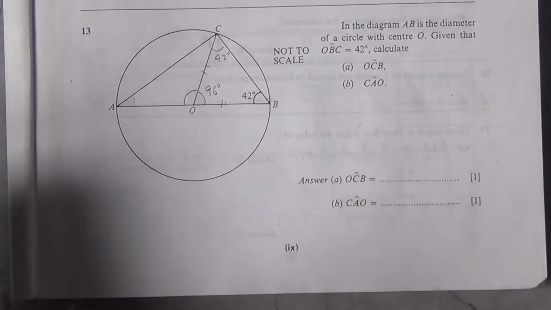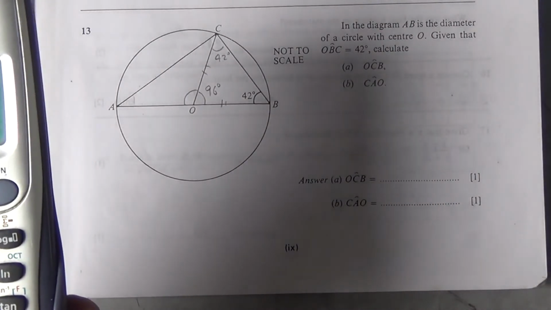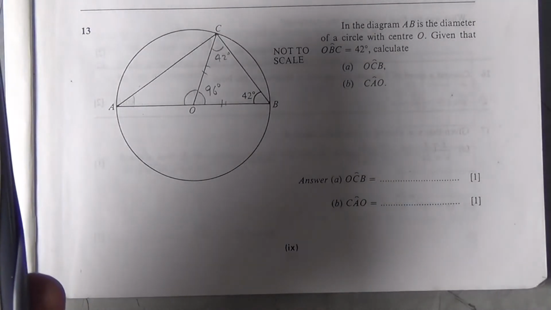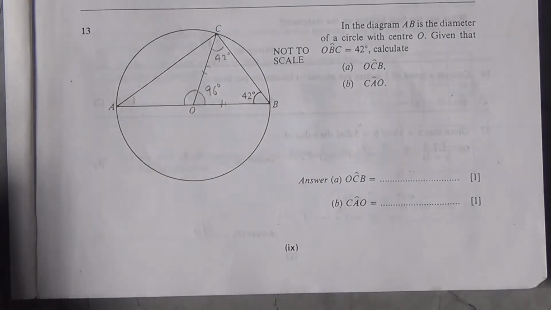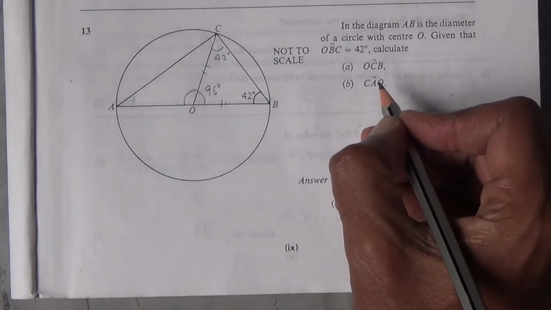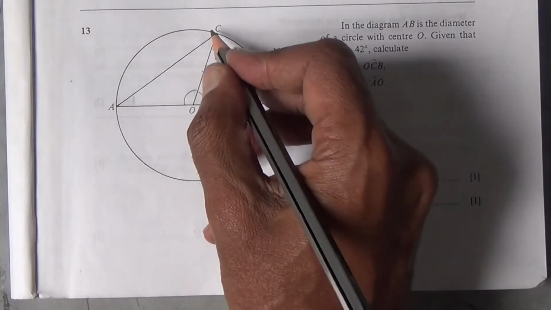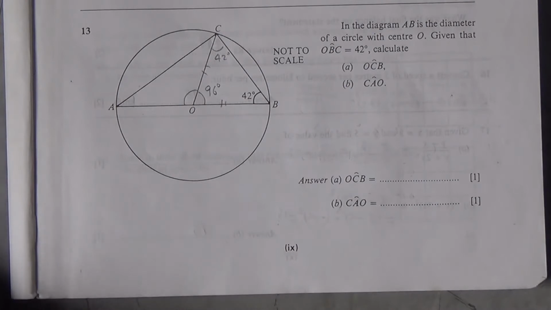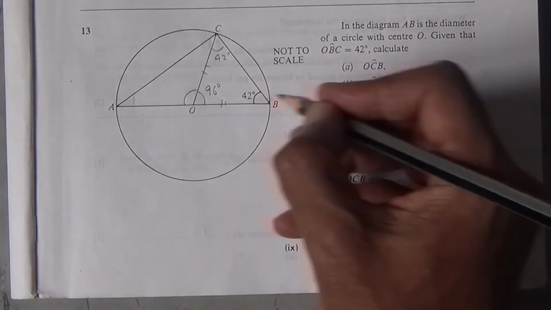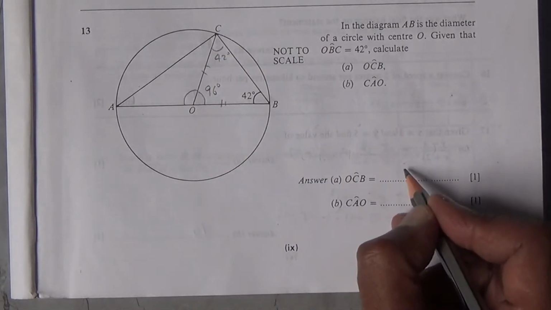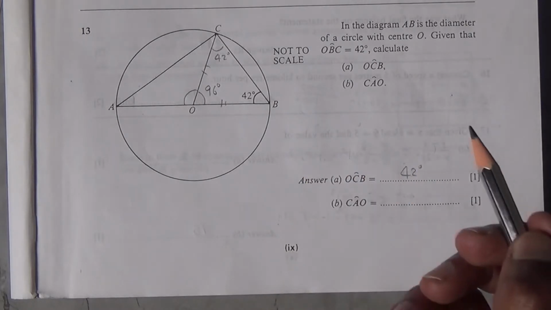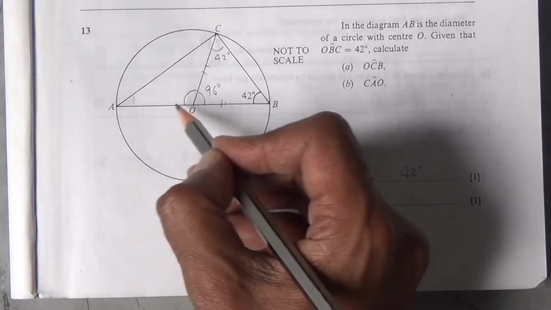That's going to be, okay, so 180 minus 2 times 42, 96. Okay, so that's fine. We're supposed to find angle OCB. Well, this is OCB then. OCB is 42. And then find CAO.